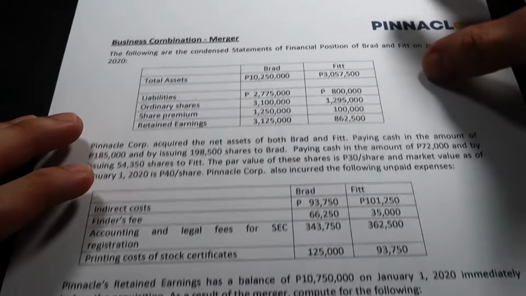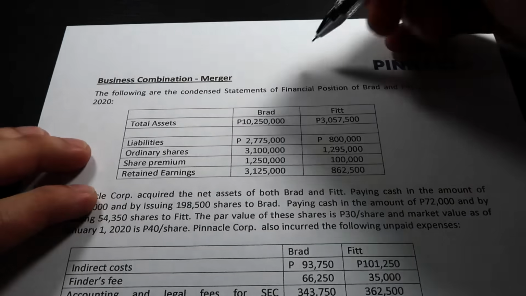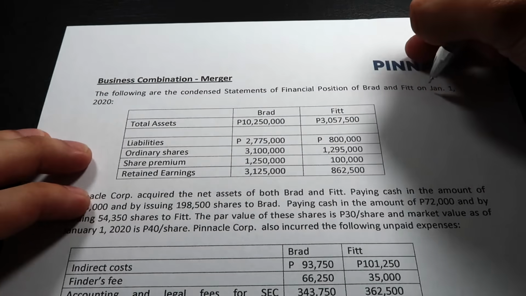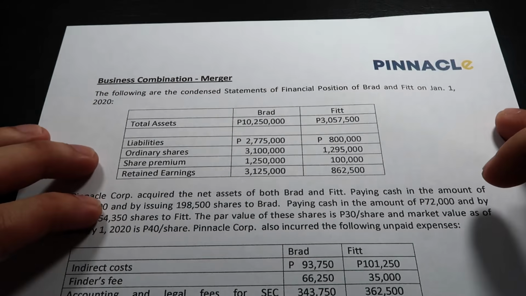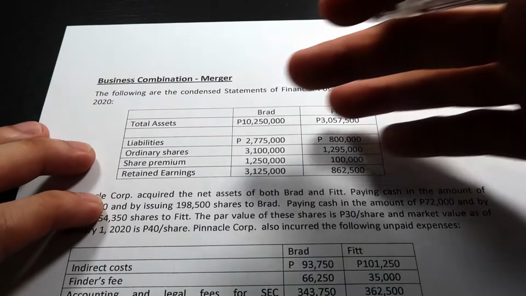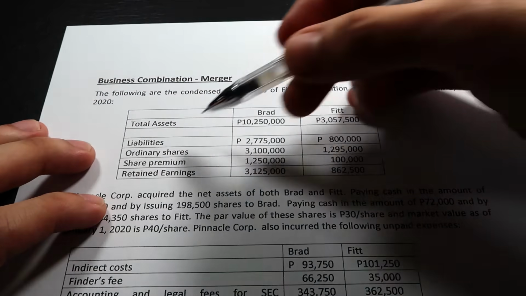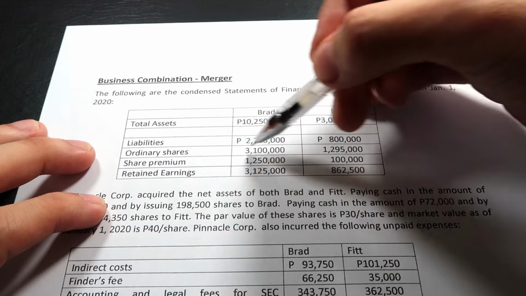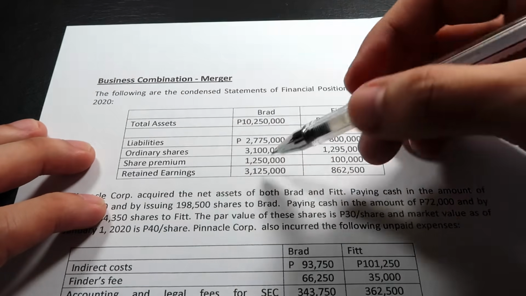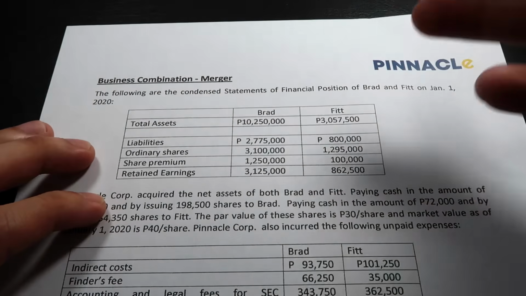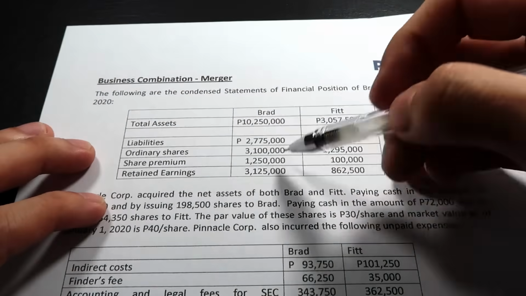The following are the condensed statements of financial position of Brad and Fit on January 1, 2020. So we were given the balance sheet of Brad and Fit: total assets, liabilities, ordinary shares, share premium, retained earnings. Of course, the first thing you'll notice is that we were given equity but there's no total.